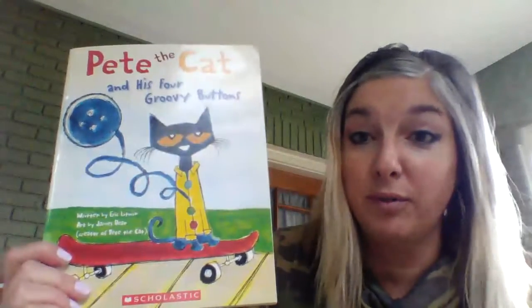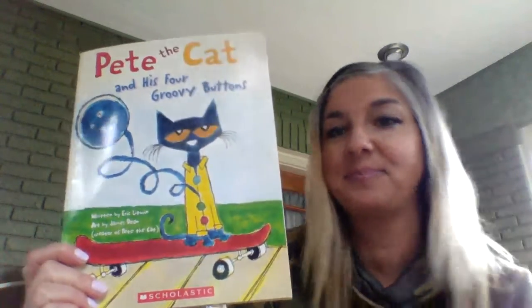If we were in school this week, we were going to be doing Pete the Cat. So I thought all this week I would probably post Pete the Cat books. I have 3 here at home. So today we're going to do Pete the Cat and his 4 groovy buttons.